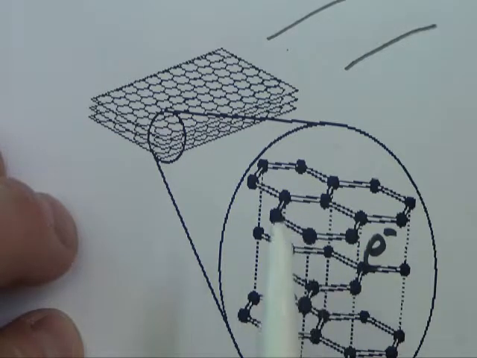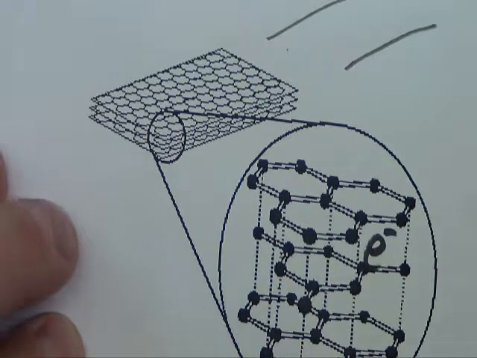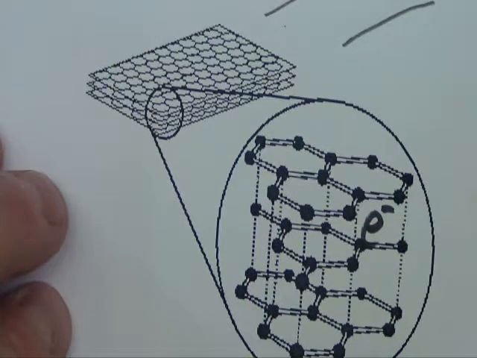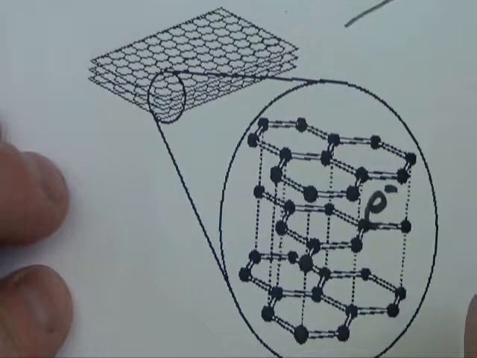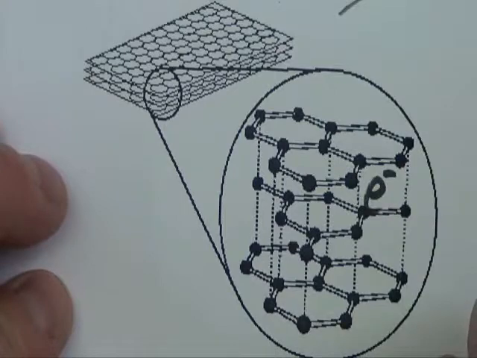And again, this melts well over 3000 degrees Celsius. Okay, so that is two structures, two giant covalent structures, and you should be able to use them now to explain why they can or cannot conduct electricity, why they are or are not hard or soft, and why they have such high melting points.